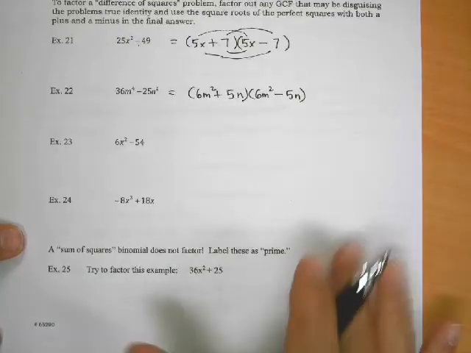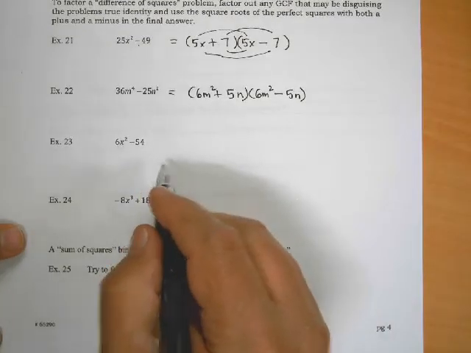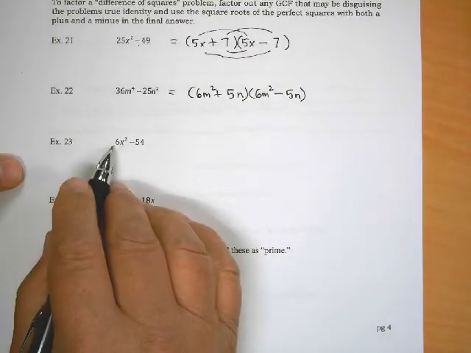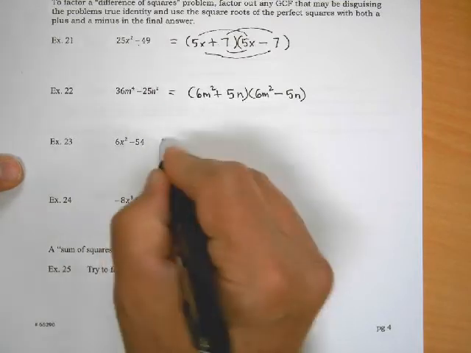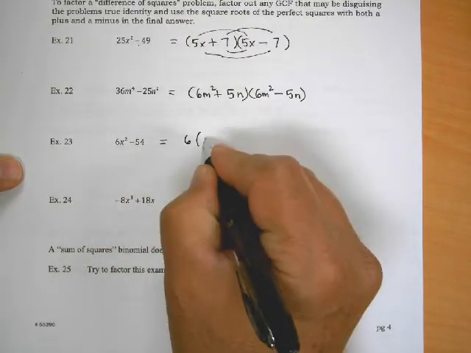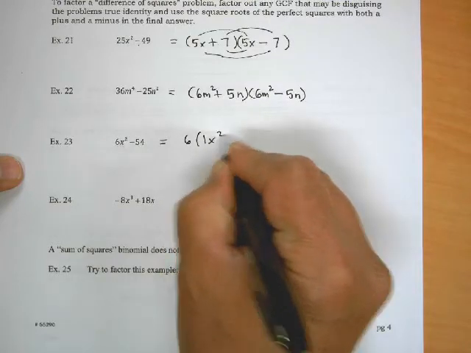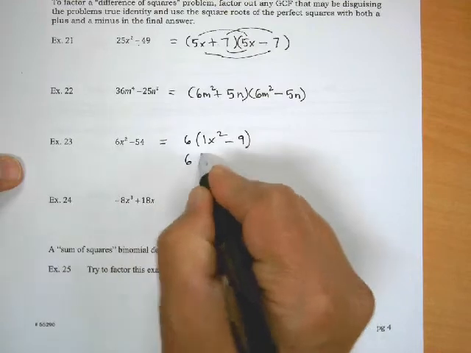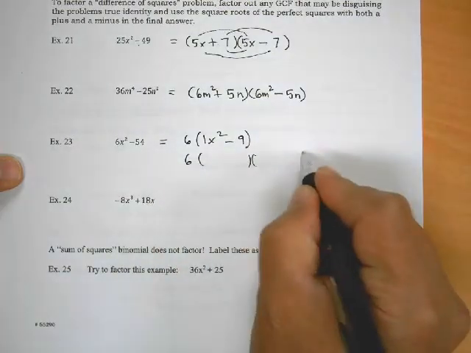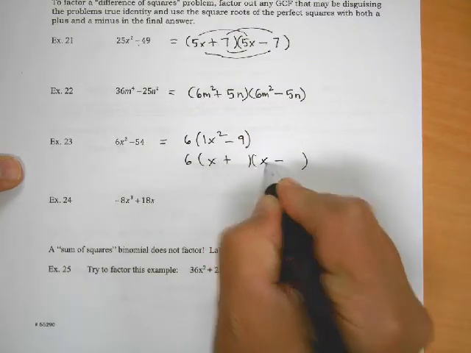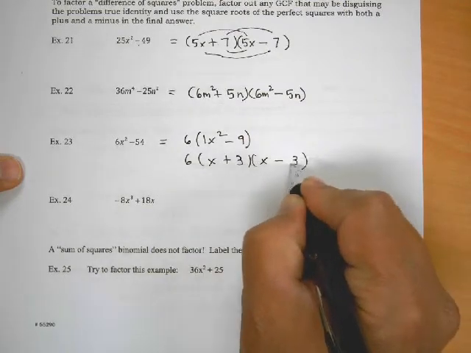Okay, I can disguise these with greatest common factors, and this one has a 6 hiding inside of it. These both divide by 6. So we're going to pull the 6 out. And once I do that, the mask is off. There's your perfect square, and here's your other one. So now I keep that 6, and I put a plus and minus sign in this. x times x to get the x squared, 3 times 3 to 9, and everything works.